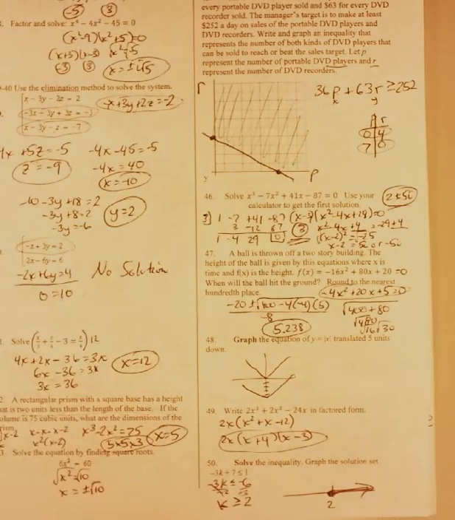That is page 4, everybody. Hopefully that made sense, and we will go on to page 5.